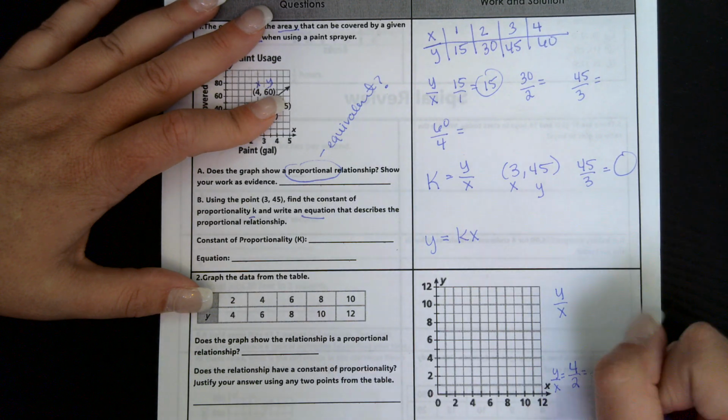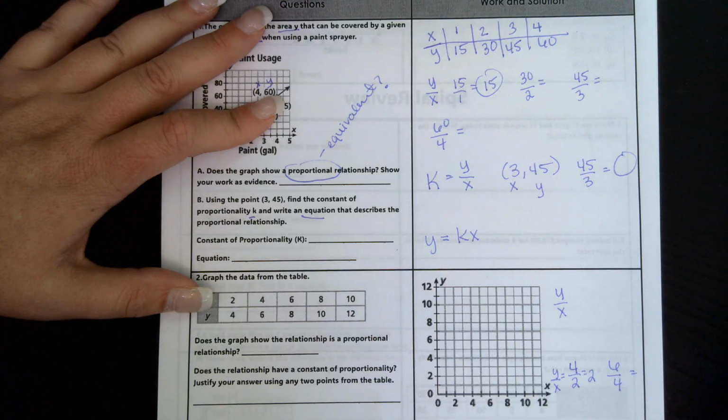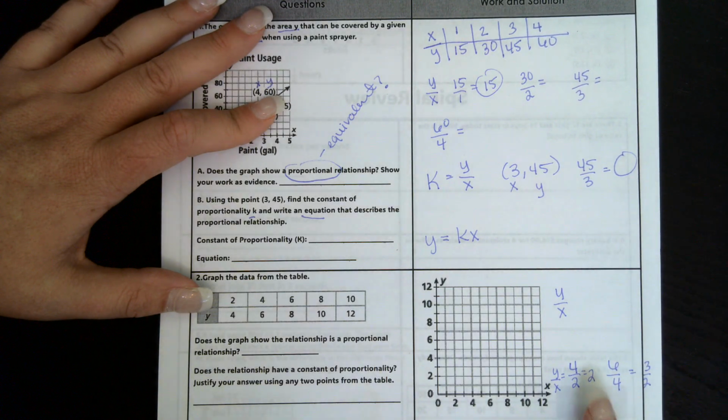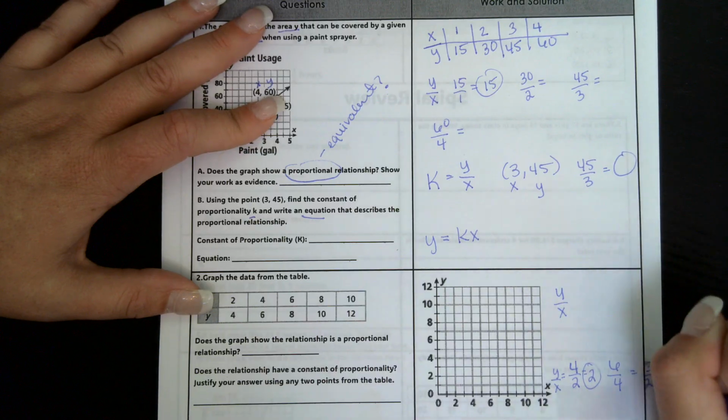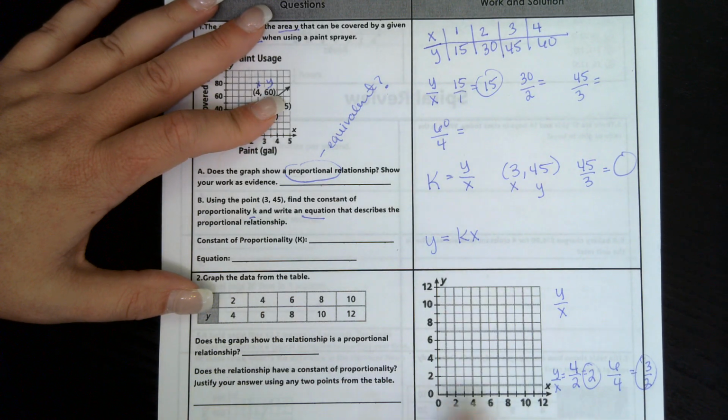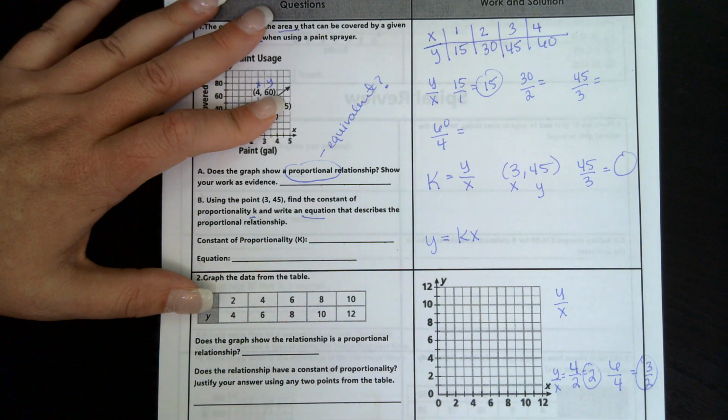So 4 over 2 is going to give me 2, and 6 over 4 is going to simplify to 3/2. Are these the same thing? And because these are not the same thing, then it does not have a constant of proportionality. It's not going to go up by the same amount each time.